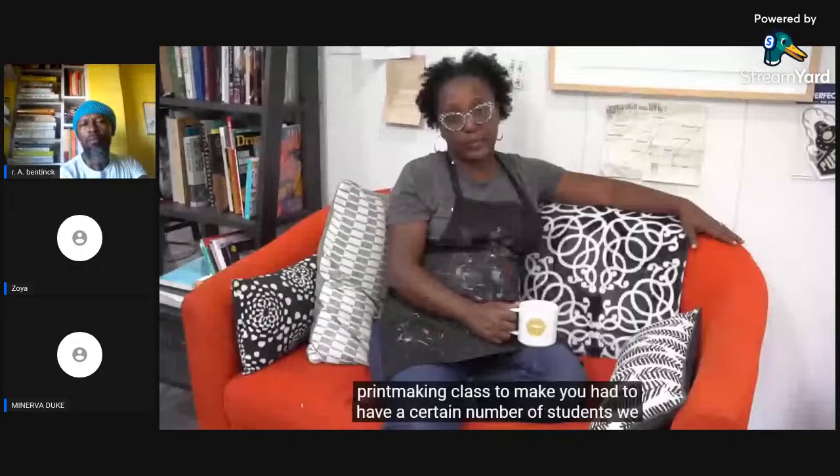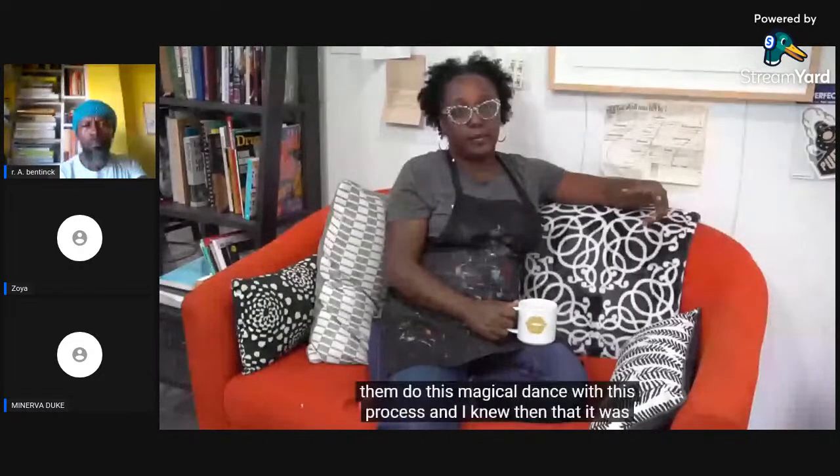and I sat there and I watched them do this magical dance, this process. And I knew this was something that I wanted to learn, something that I wanted to take into my own practice. So it wasn't until years later that I started wanting to go back to school. And I went to go for printmaking.